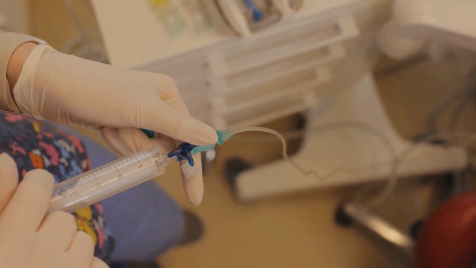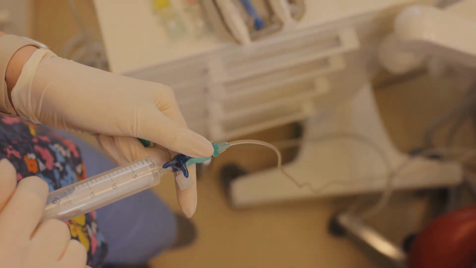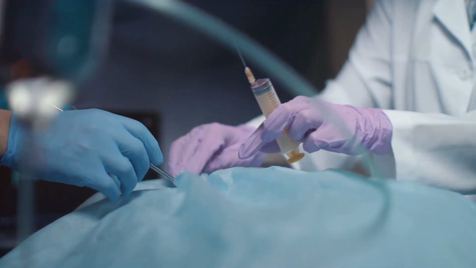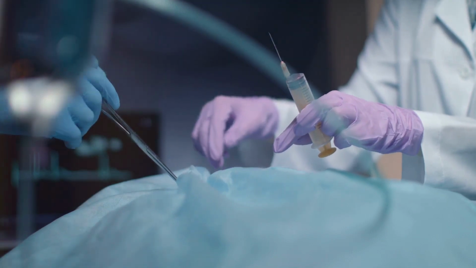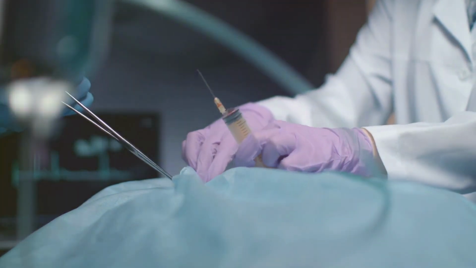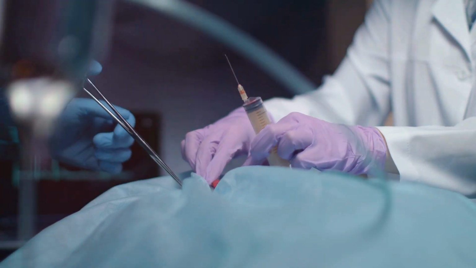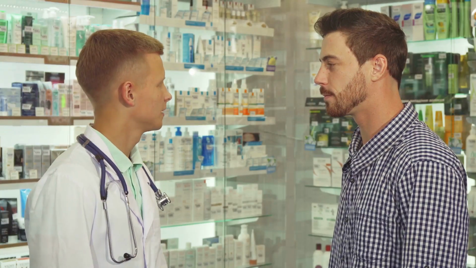It's important to note that these drugs don't work alone. They are usually used in combination with other drugs, such as opioids and muscle relaxants, to ensure a smooth and safe induction of anesthesia. The opioids provide additional pain relief, while the muscle relaxants prevent any unwanted movement during surgery.